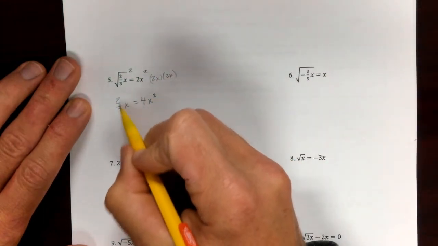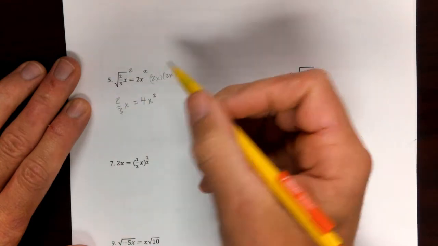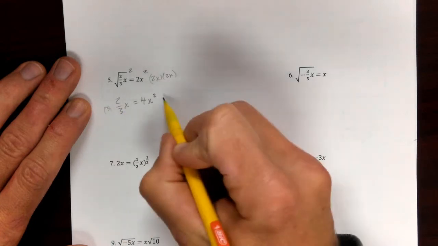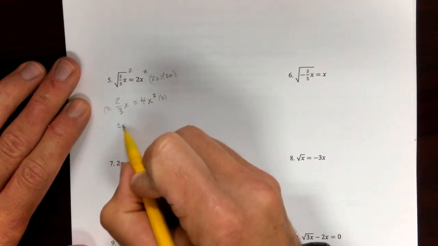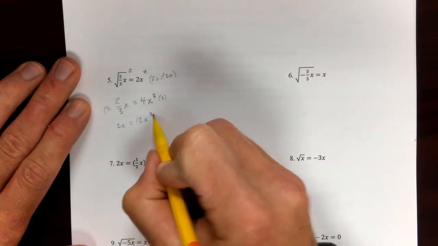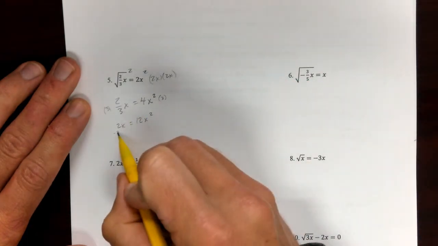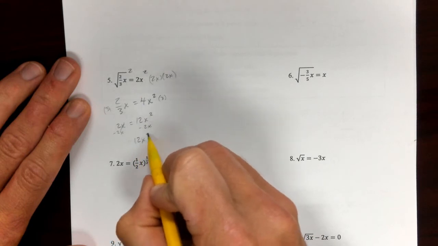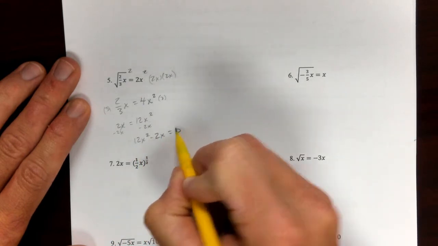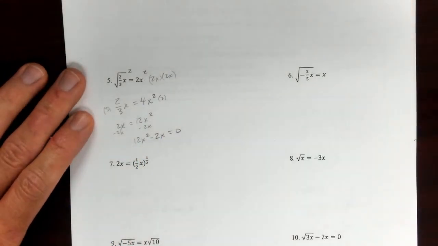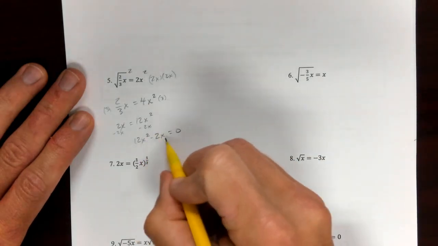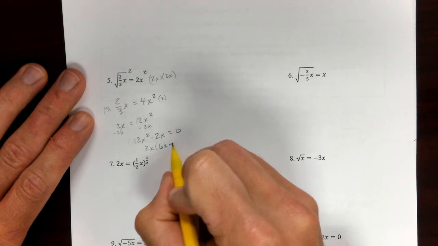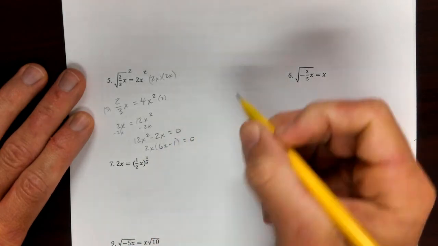Alright, now I'm going to multiply by 3 halves on both sides. Or you can just say this is times 3. So you've got 2x equals 12x squared. Now I'm going to subtract 2x on both sides. That goes away. I've got 12x squared minus 2x equals 0. Now I'm going to factor out the GCF, so I see an x in both, I see a 2 in both. So the GCF is 2x, I'm left with 6x minus 1 equals 0.